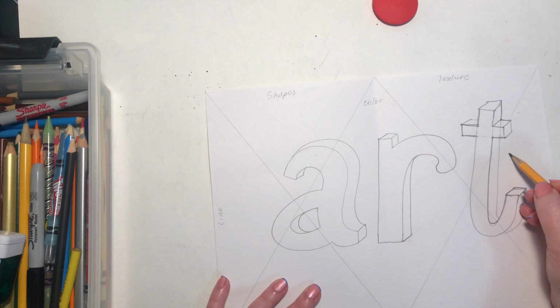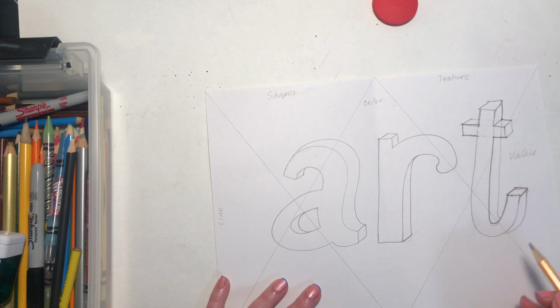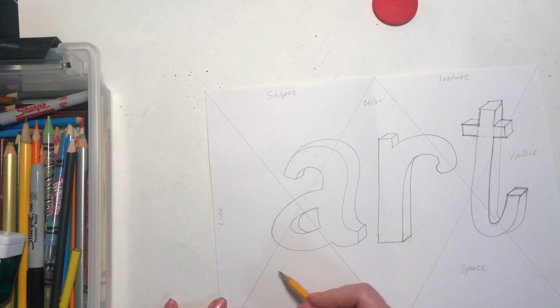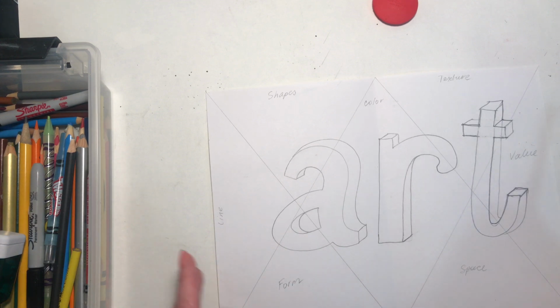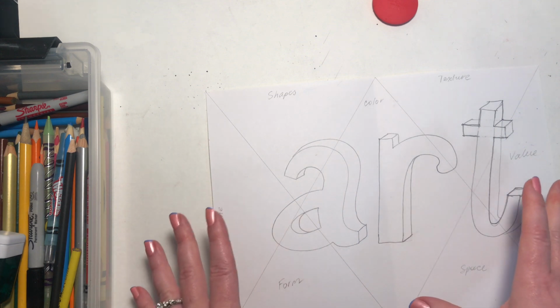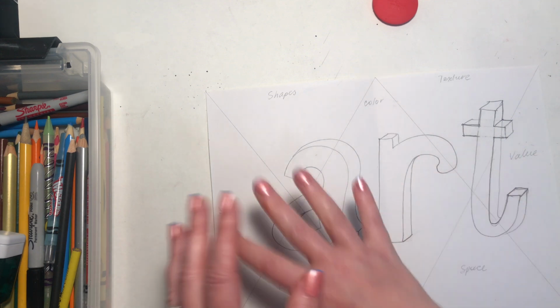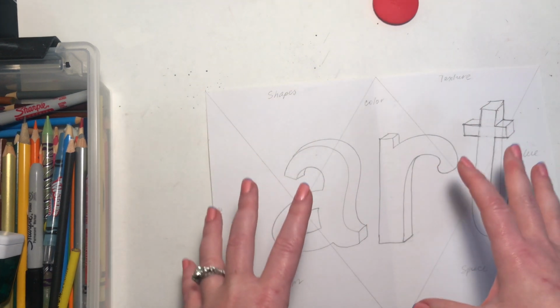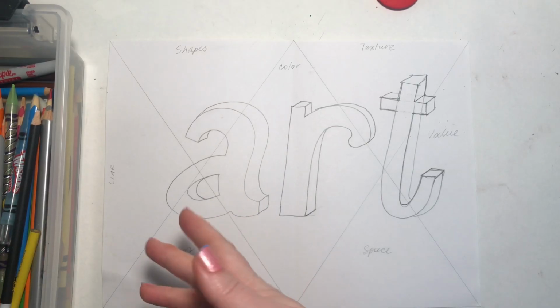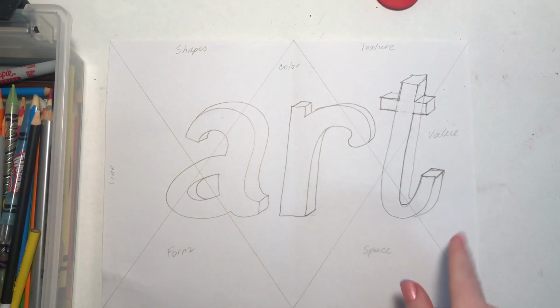We can add value scales on this side, space, element of art down below, and the very last one is the form. Now we can start brainstorming different ideas on how to represent all of these elements of art in this one place. And now it's time to fill up all of these empty spaces with our designs.